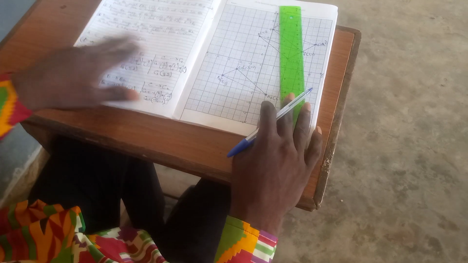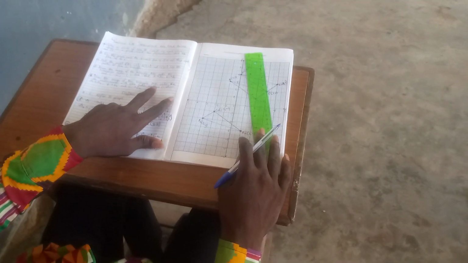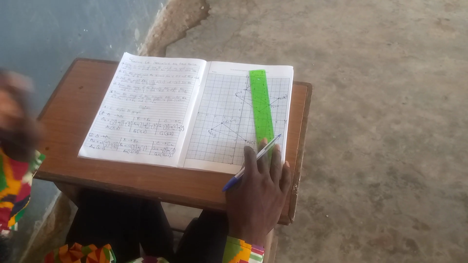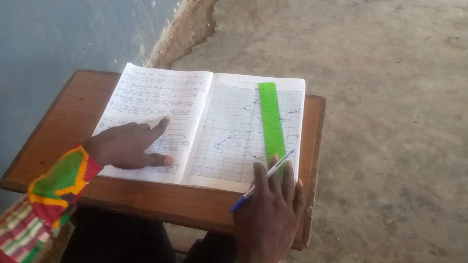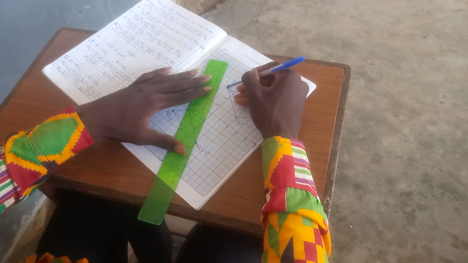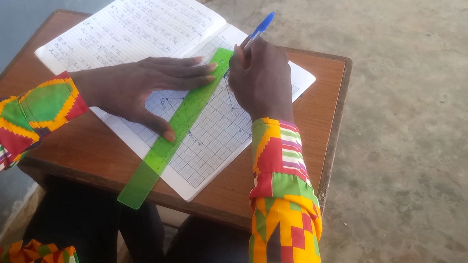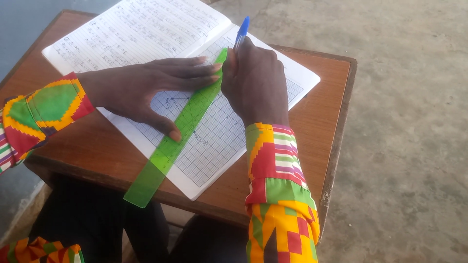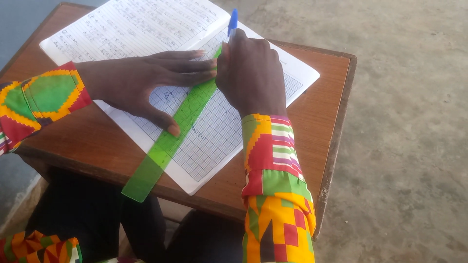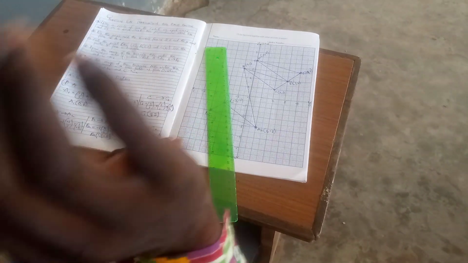Why? Because when you read the question, it says draw the image of the triangle ABC under an enlargement with the scale factor -1 from the origin. So be at A and rule a line from A to A2. Make sure it passes through the origin. Straight line, like this. That is if you are being asked to show lines of transformation.